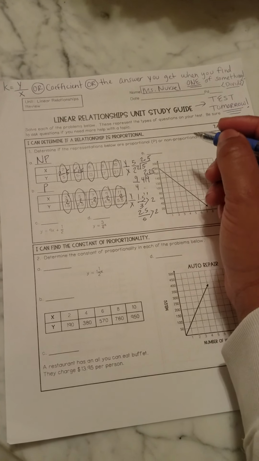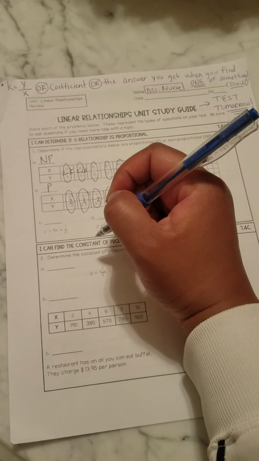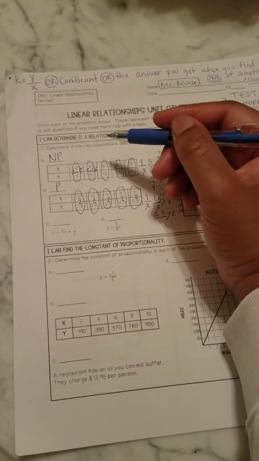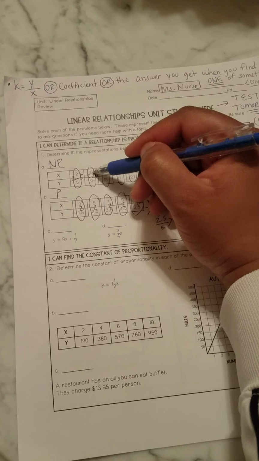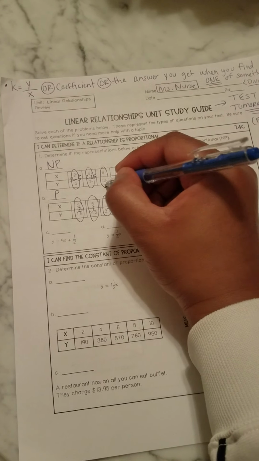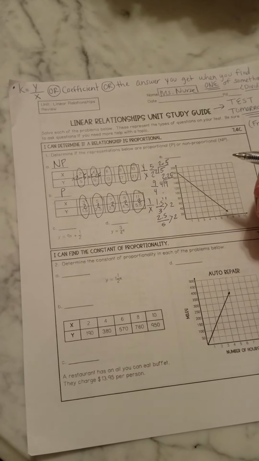What I tell my students in class is I want you to see whether it is multiplying or dividing. You're always trying to go from your X to your Y. So for the first one, it goes from 2 to 5, then from 4 to 9, and then from 6 to 13. Because it's getting bigger from your x to your y, you would technically be multiplying. So that helps if you ever have to write your equation.